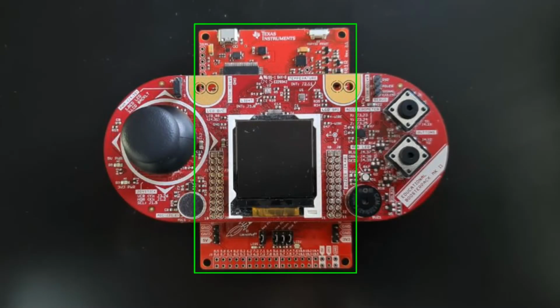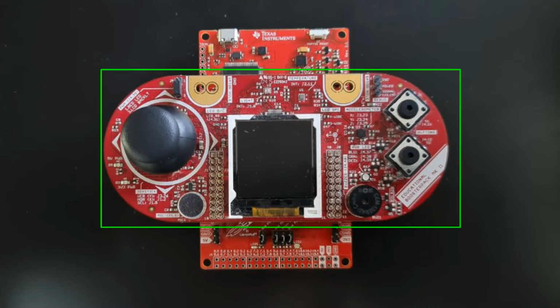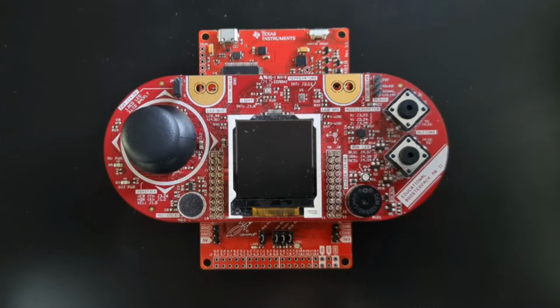The MSP432P is a microcontroller by Texas Instruments, and the Educational Booster Pack MK2 is an extension for this microcontroller, also by Texas Instruments. On the Educational Booster Pack MK2, I use the 128 by 128 liquid crystal display, the joystick and the two buttons. But first, let's take a look at the game HEX.